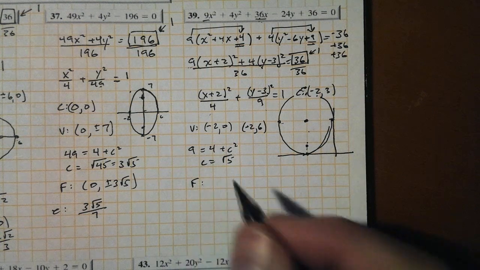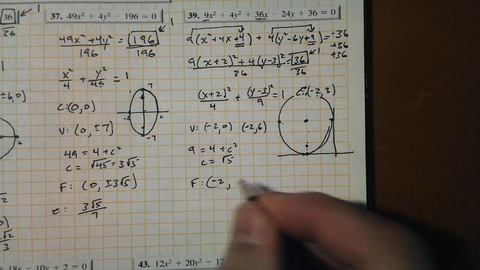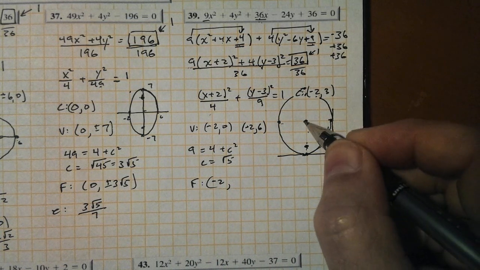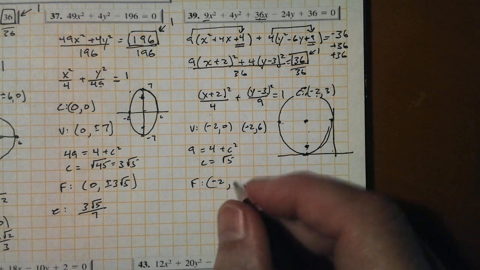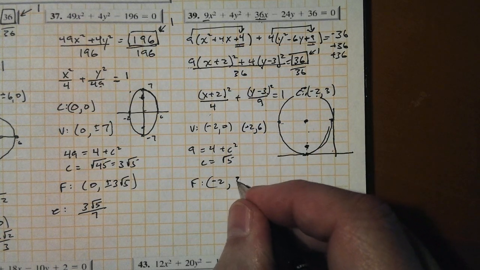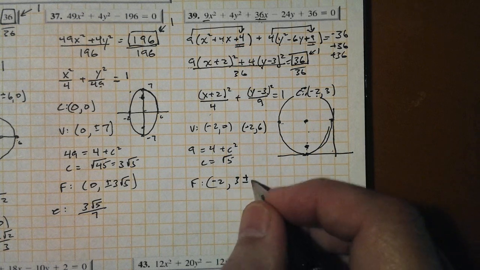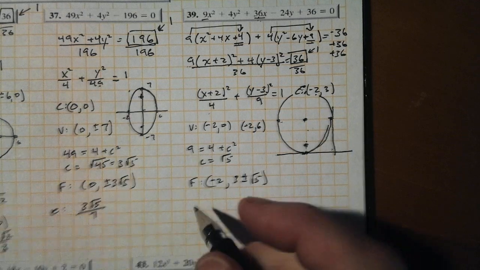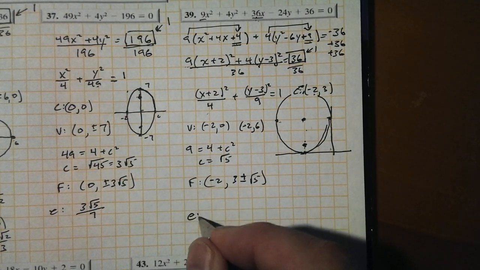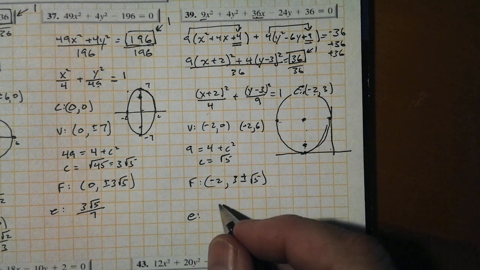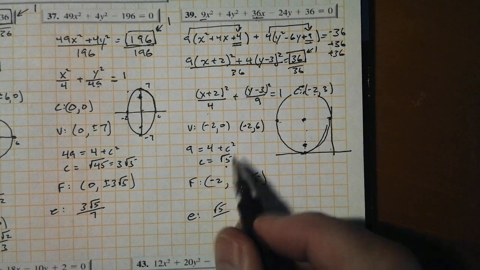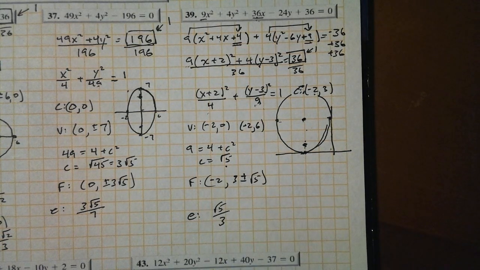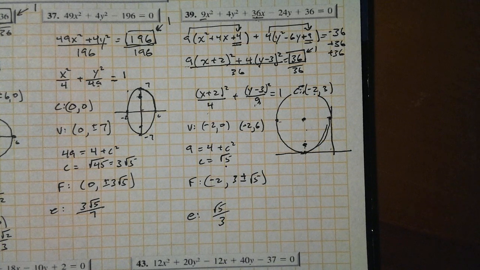So the foci are located at, they're still left 2. To get here, I didn't really come left and go up there. I came left, went up to here, and back down. I went to the center, negative 2, 3, and then from 3 I went up and down square root of 5. And finally, the eccentricity is C over A, being square root of 5 over 3. All right, whole lot going on there.